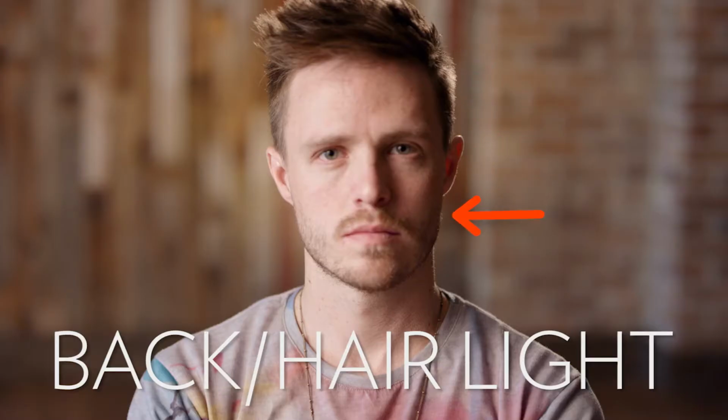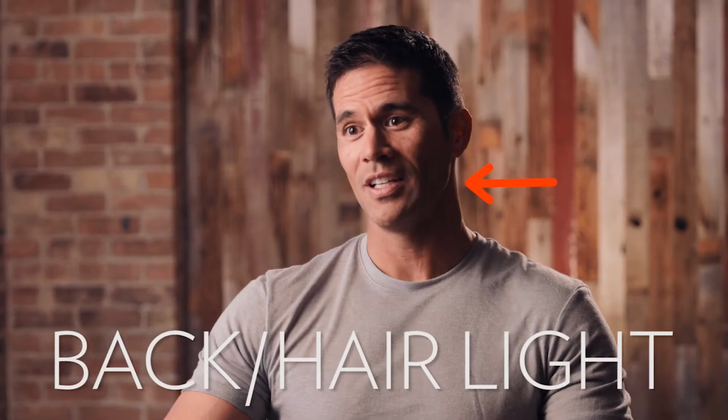The purpose of backlight or rim light is to create a halo or rim around the outline of your subject to help separate them from the background and create depth, shape, and form. In my setup for this tutorial, I have the backlight positioned about 4 feet above me and pretty much directly behind me. So you can also play with the exact positioning of this light to create slightly different looks.